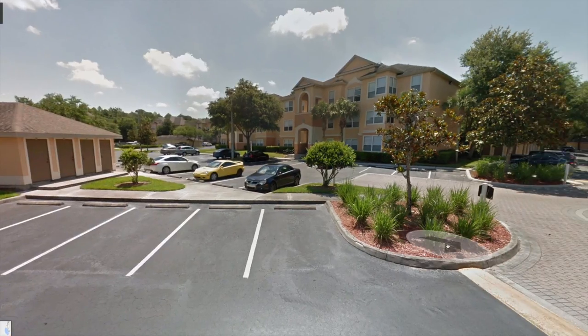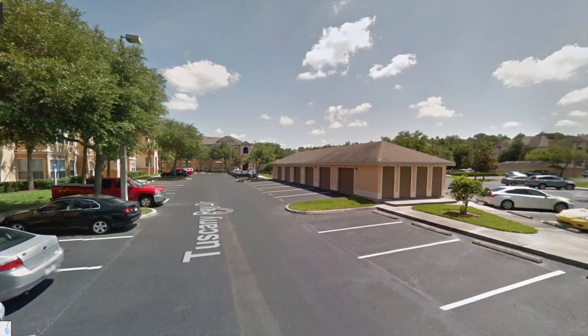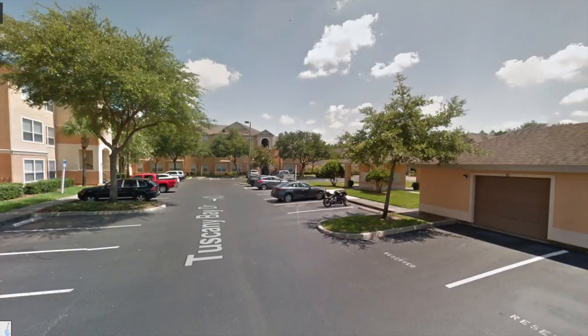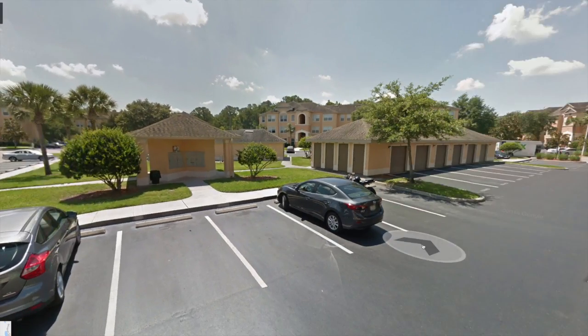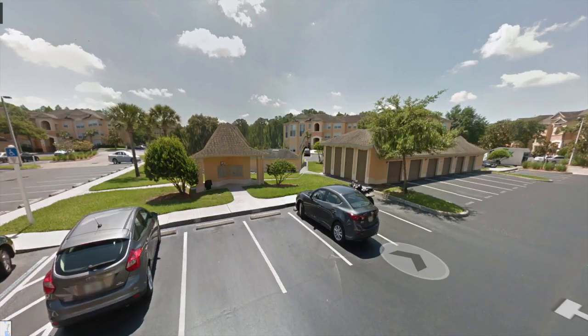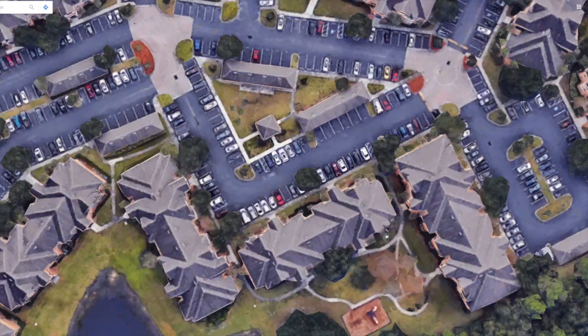So again, lots of landscaping, lots of parking, and the apartments themselves look really nice. So I think you get the general gist of it from here. This was my inspiration. This is what I was thinking of. Oh, there's a couple other things. There's one other thing I would point out as well.